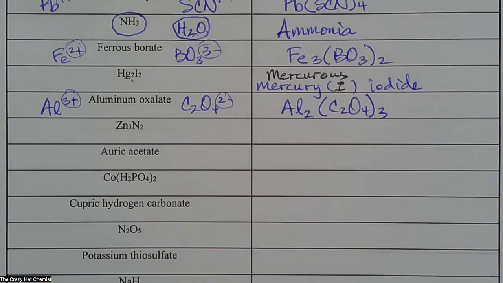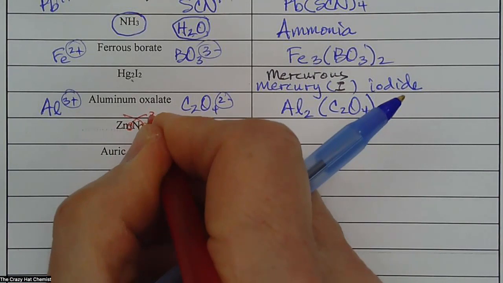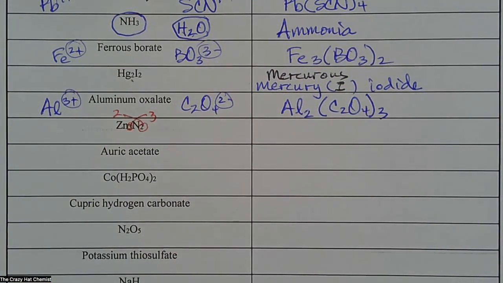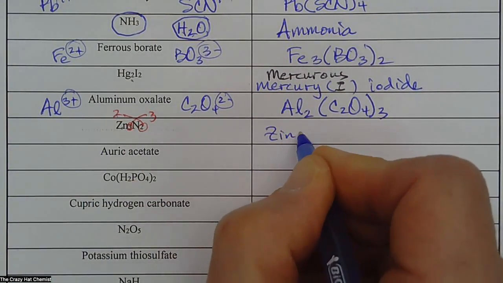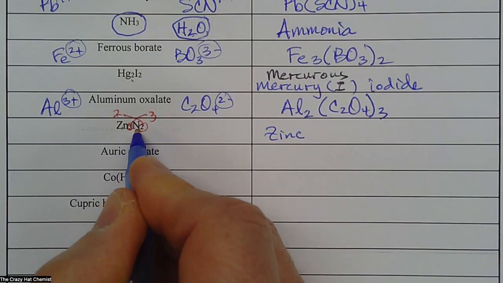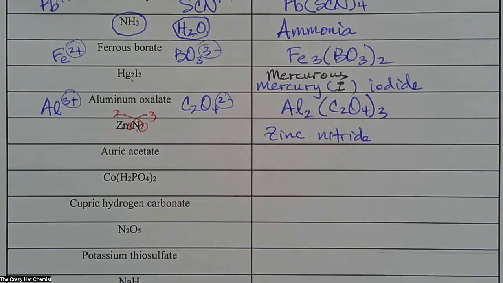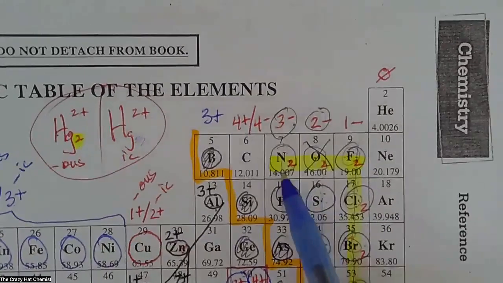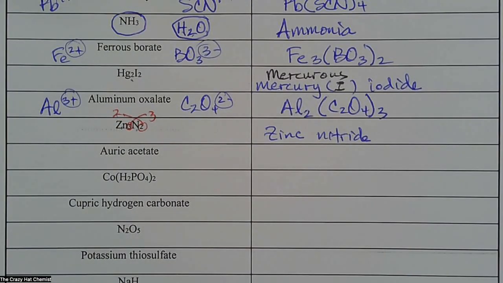Next one, we're going to take these two numbers here. That's a 3 and that's a 2. Flip the numbers, bring them up. That's a 3, that's a 2. And we're going to look at our periodic trend charges, and zinc is a 2 plus. So this is just zinc. And then nitride. And again, nitrogen has that IDE ending on the nitride. That makes sense, hopefully. That nitride is that 3 minus charge, and that should hopefully make sense.